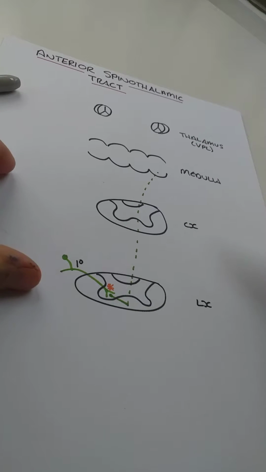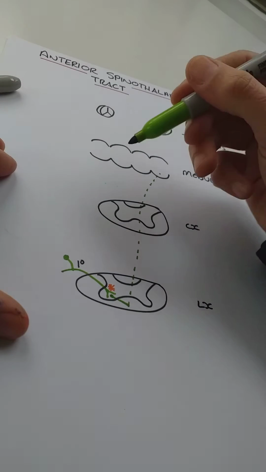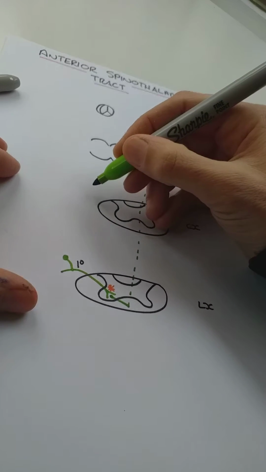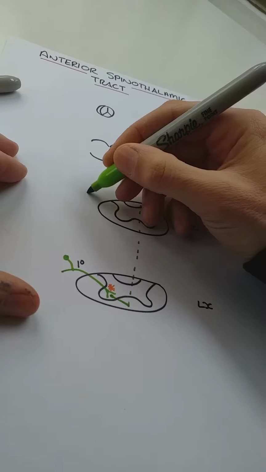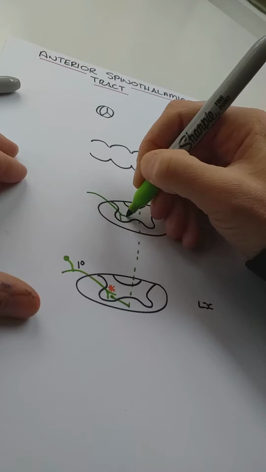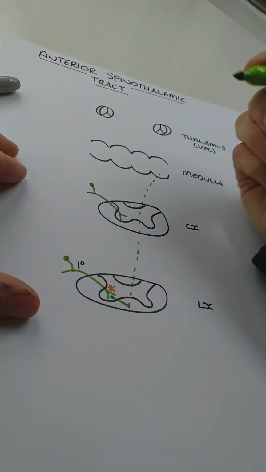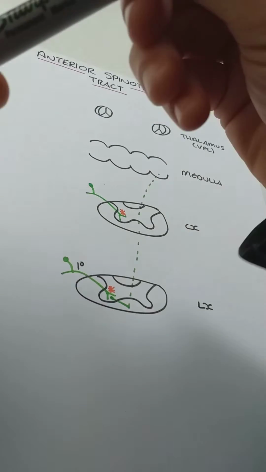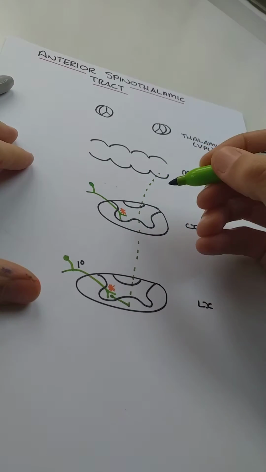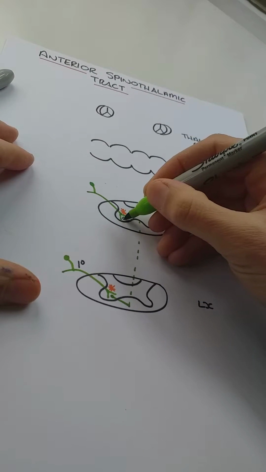And we're going to do the same on a cervical. So information is coming in on yon cervical. Okay. Again, what immediately happens? Synapse. Boom. No messing around. Synapse.